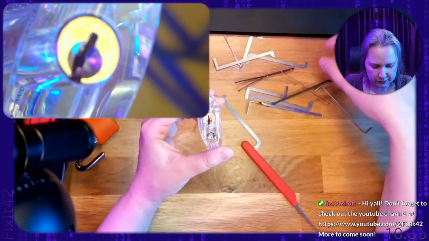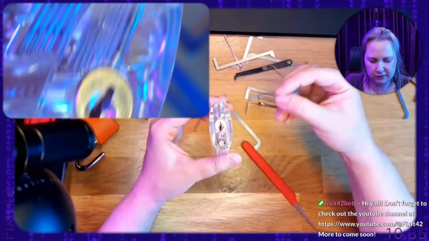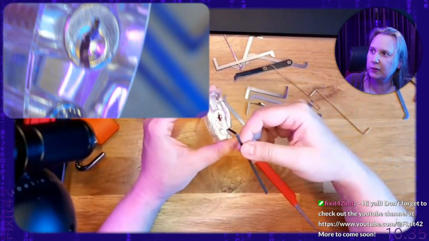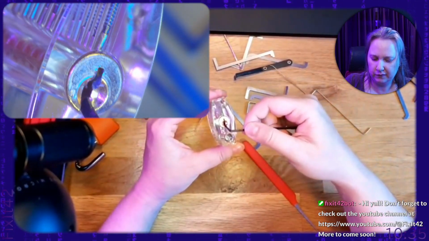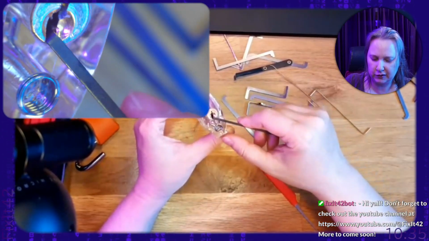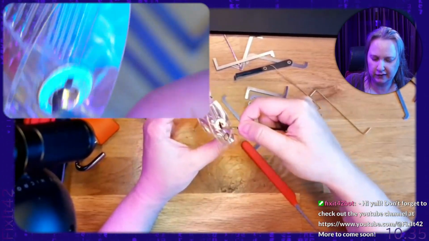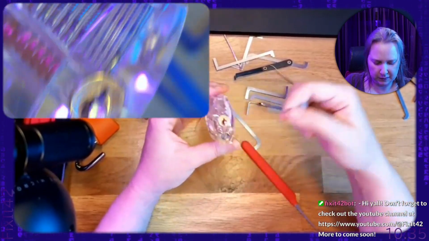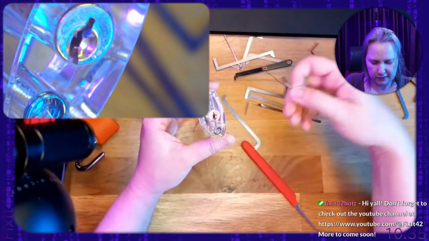So what should we try next? I know that I've tried one of these, the cheapest ones. I know that you can also do down here and try. So maybe we should try putting one of these really in the lock, like this, and see. Maybe this one is too thin.